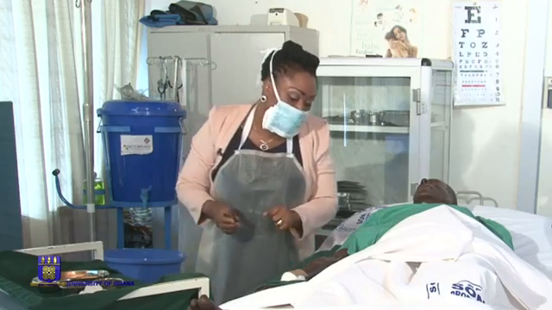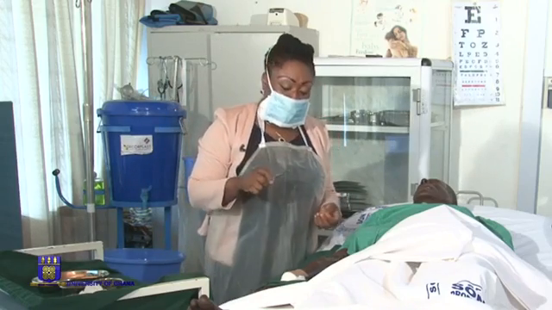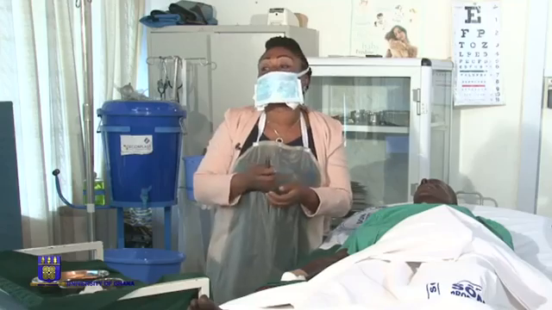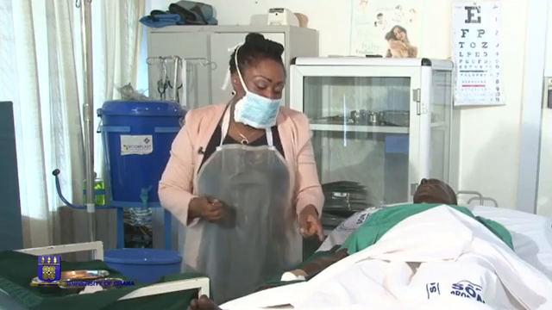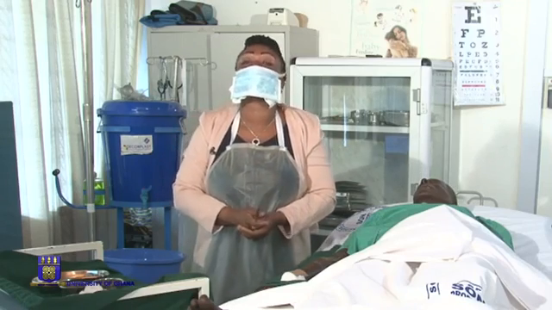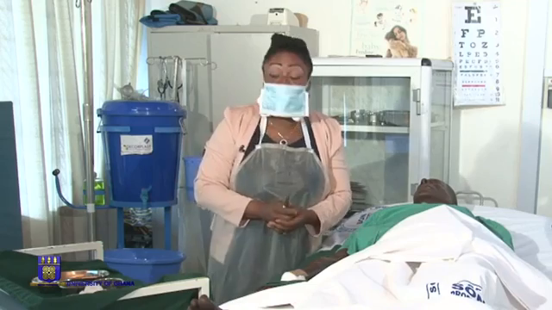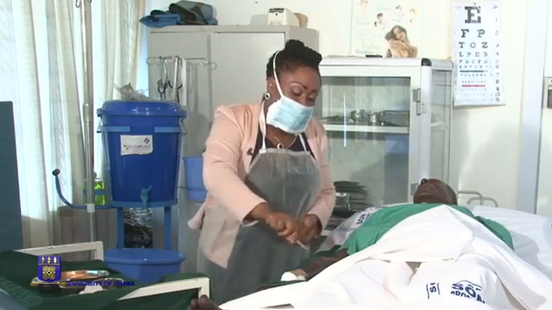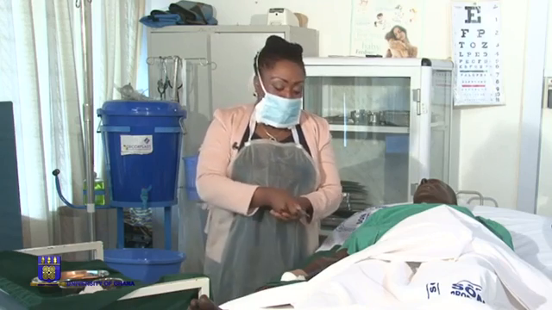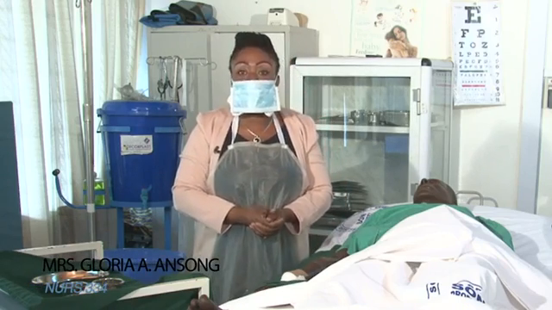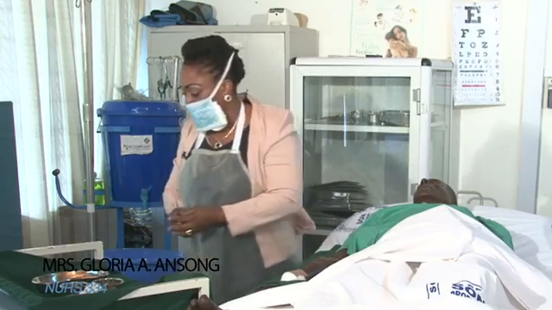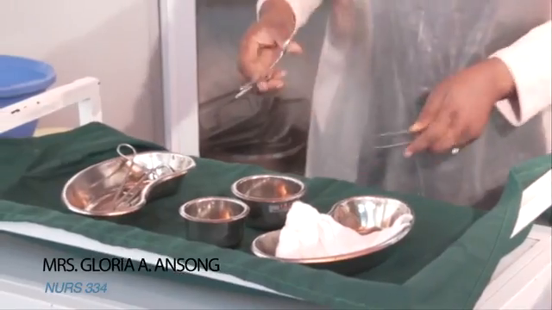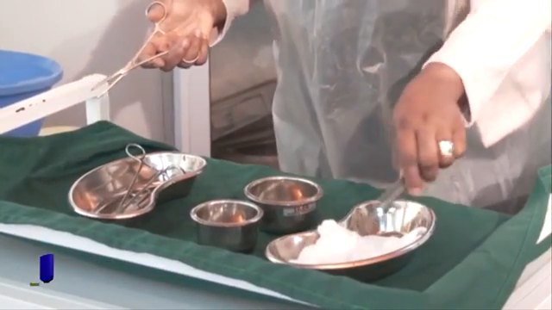For a clean wound like this, the wound is cleaned from within outward. So the inside of the wound is cleaned first before we come to the surrounding area or the outside. If it's a discharging and septic wound, then we clean the outside of the wound first before we come to the wound itself. Because it's a clean wound, we are going to go from within the wound outwards.